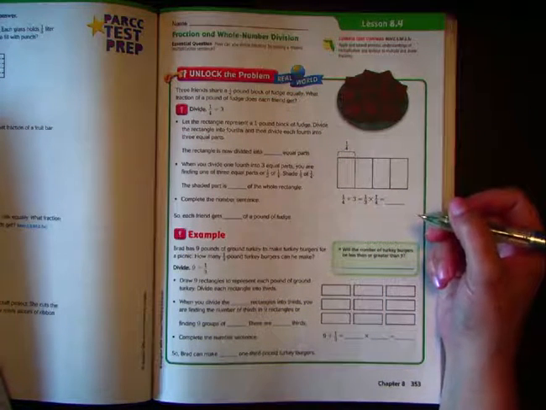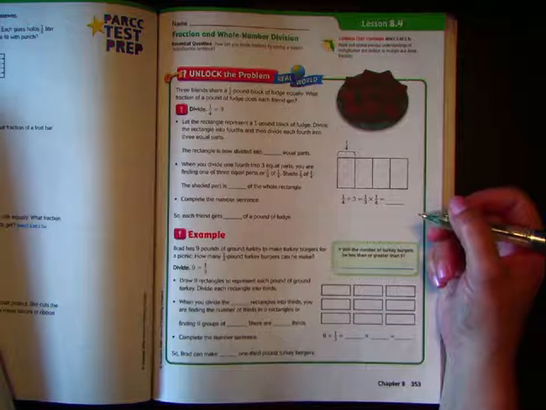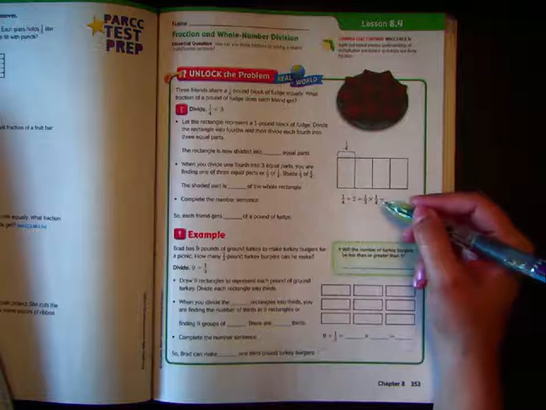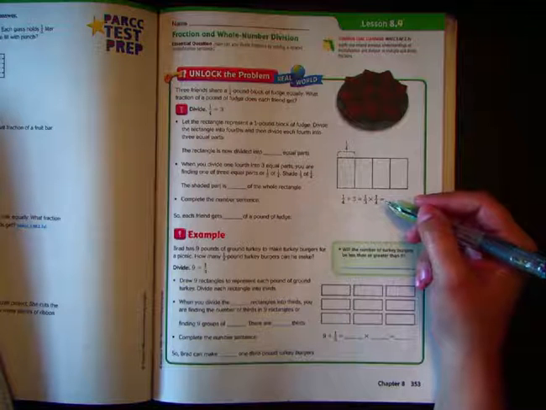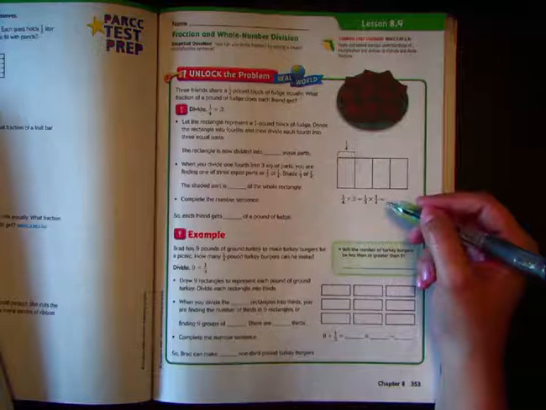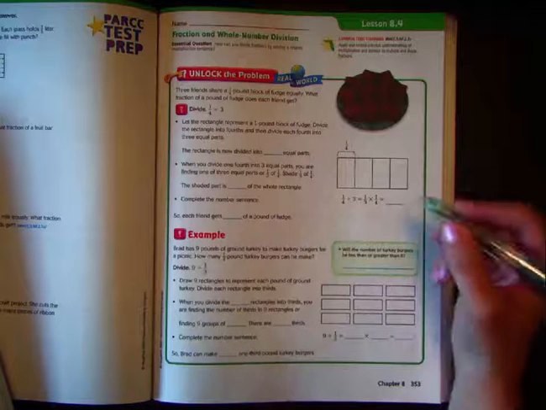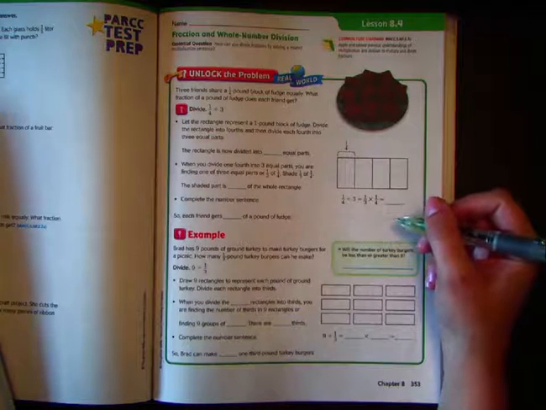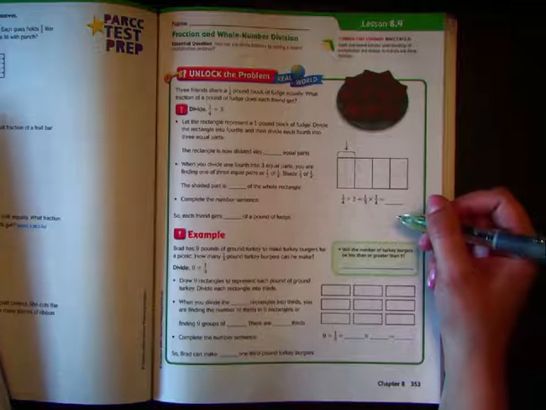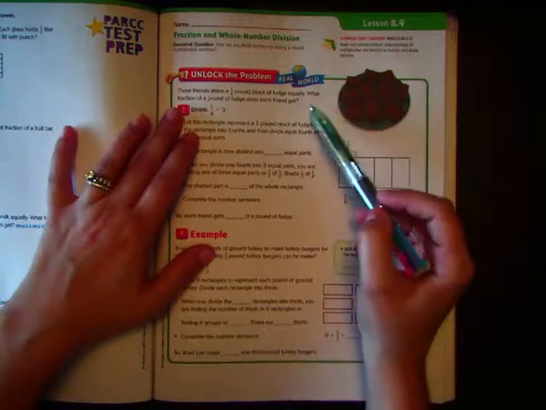by a whole number greater than 1, the quotient, so the answer to the division problem, will be less than the fraction. And if you divide a whole number by a fraction that is less than 1, the quotient will be greater than that whole number. Okay? So let's take a look at the example.